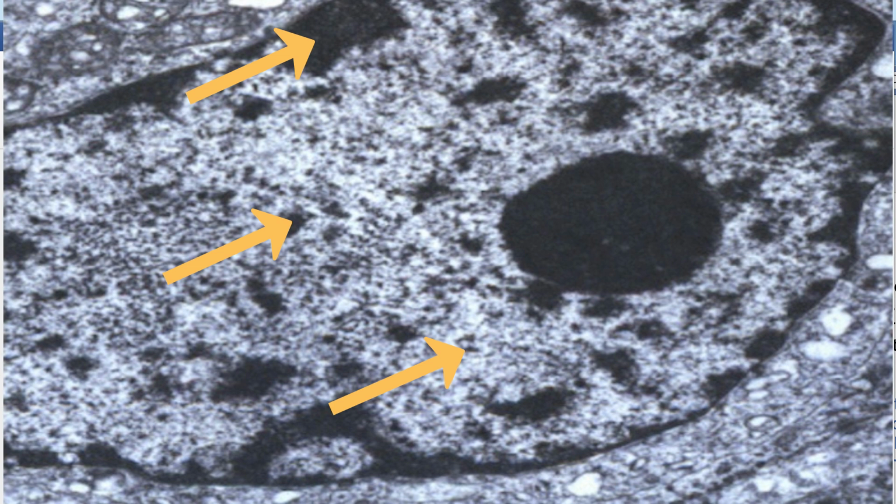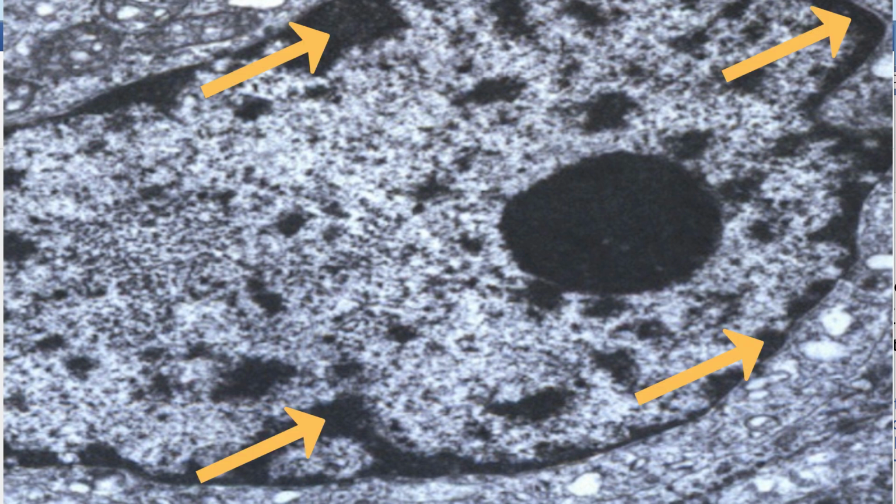Some of it around the outside of the nucleus appears quite clumped, whereas towards the centre of this nucleus, the chromatin is rather dispersed or lighter staining, and that depicts the two sorts of chromatin we have in nuclei. The lighter stained chromatin is called euchromatin. It's less compact. The darker stained chromatin is called heterochromatin. It's more tightly packed DNA.